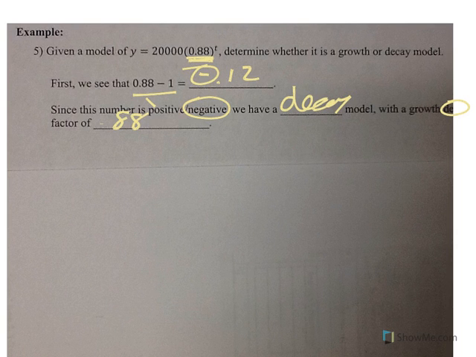Okay, so always just look at that number in there. If it's less than 1, you have decay because things are getting smaller. If it's bigger than 1, when you multiply by something bigger than 1, your number gets bigger, and that's where you have growth.